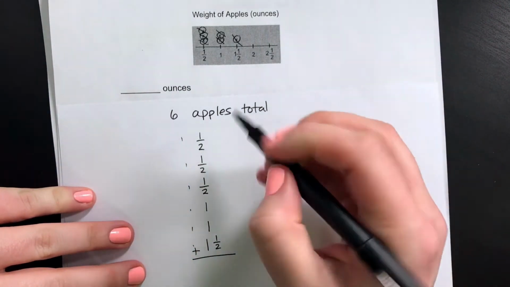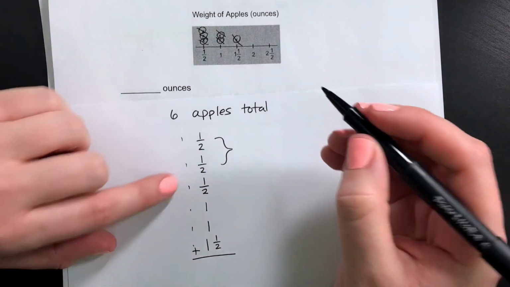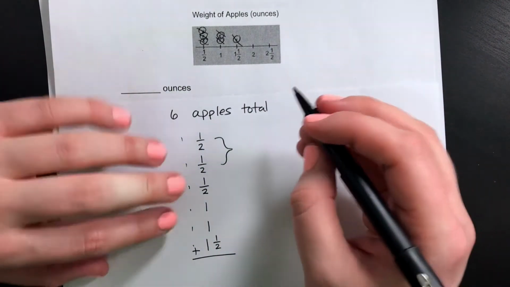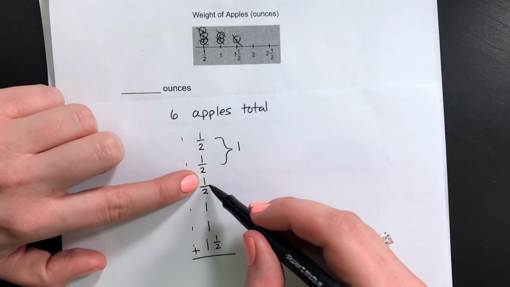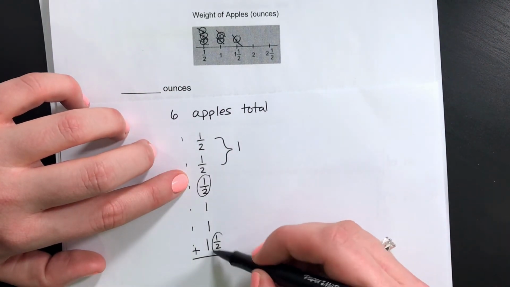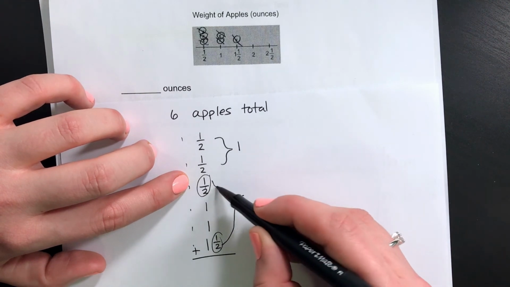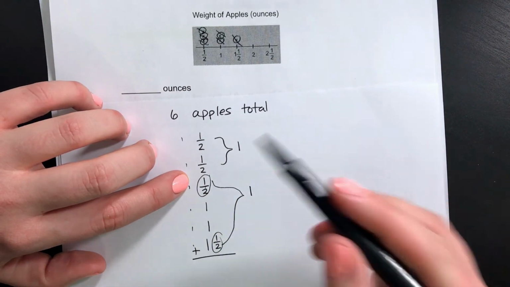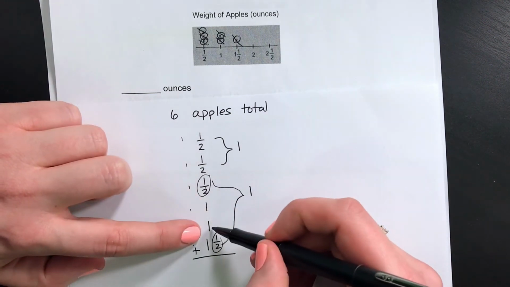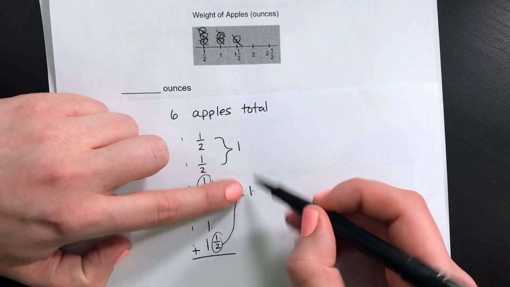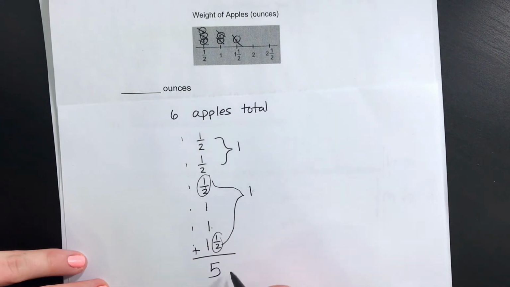So 1/2 plus 1/2. I'm going to show you 2 ways to do this. So if this doesn't make sense to you, don't worry about it. 1/2 plus 1/2 is obviously 1. And then if you take this 1/2 and add it to this 1/2, it equals 1. And then we can just add up our whole numbers. So we have 1, 2, 3, 4, 5, and you end up with 5 ounces.